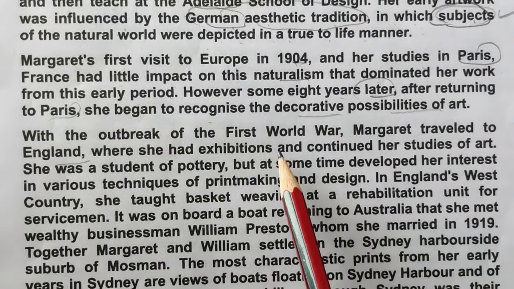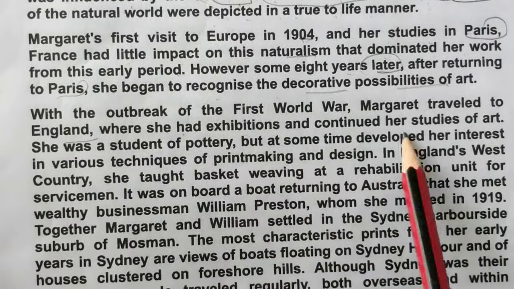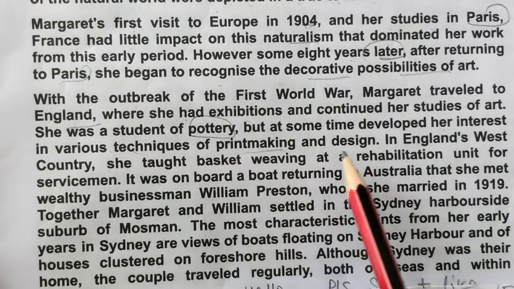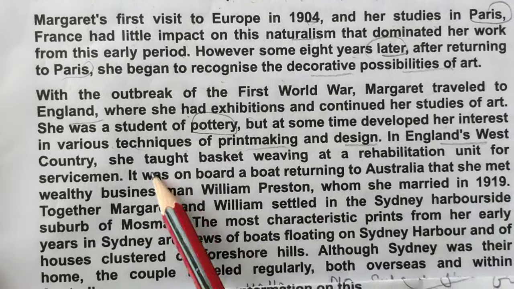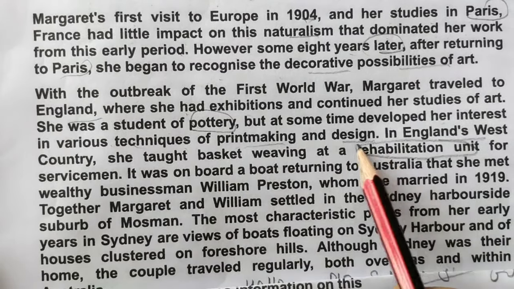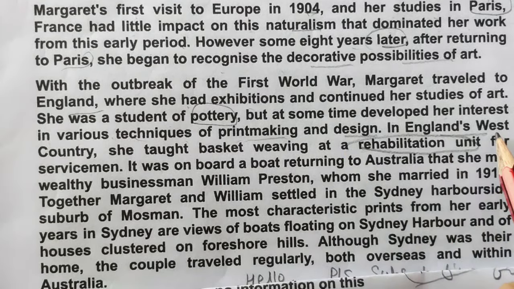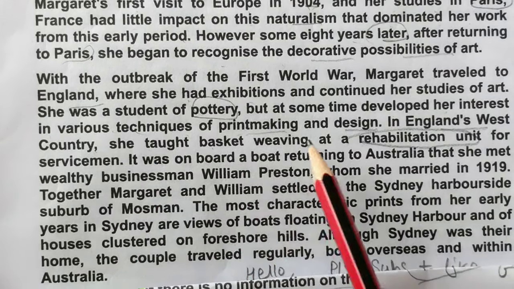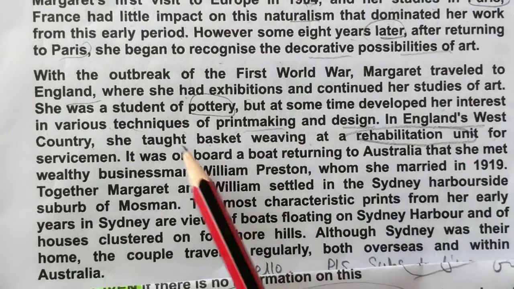Okay, so this paragraph, potteries, but some developed her interest, various printmaking design in England's West Country. Rehabilitation unit is there. See this, in England's West Country, she taught basket weaving at a rehabilitation unit for servicemen.